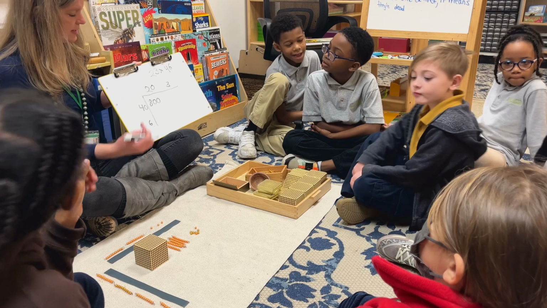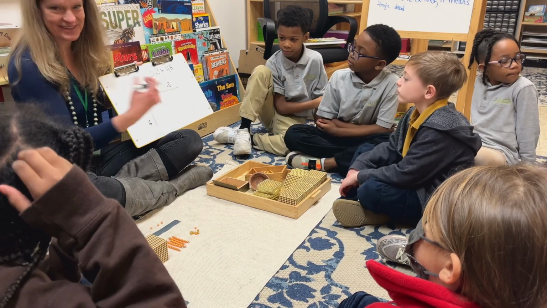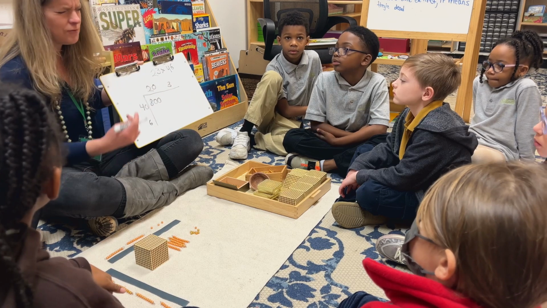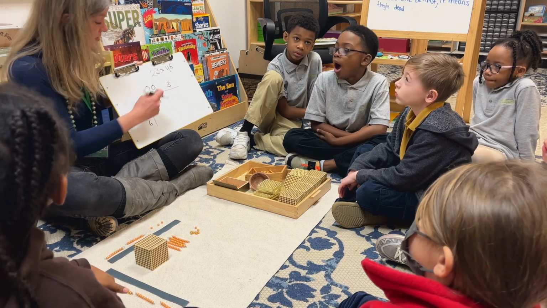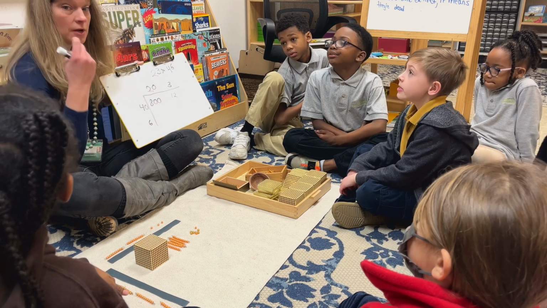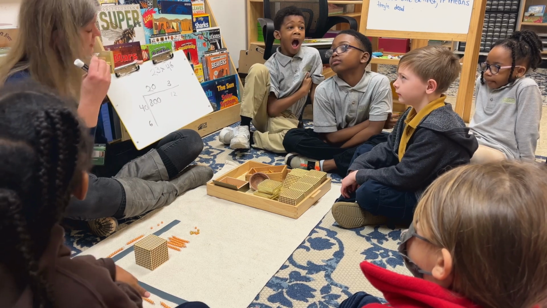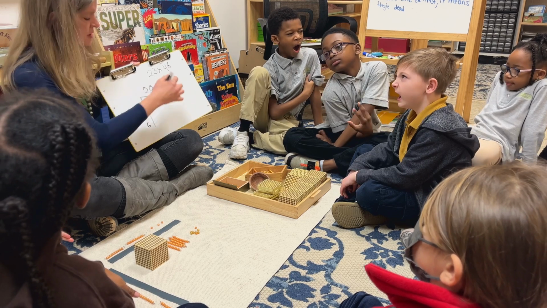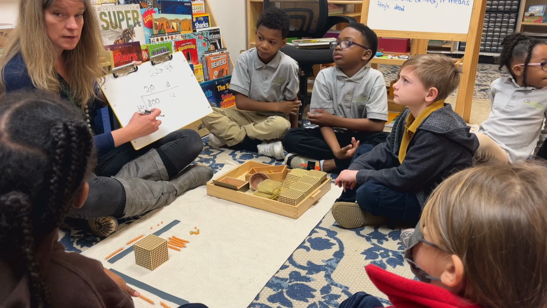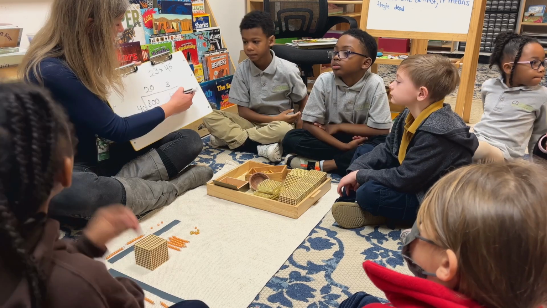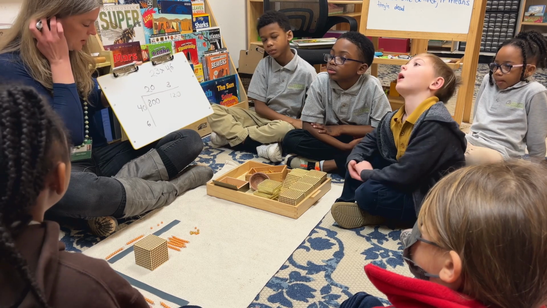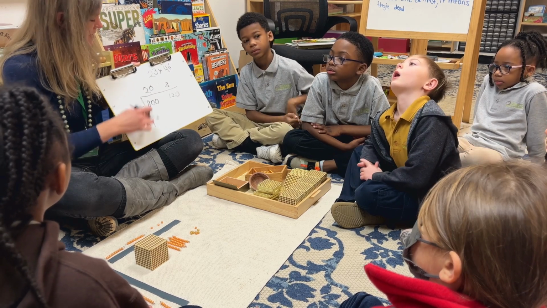So 20 times 40 is 800. Now I have 40 times 3. 4 times 3 is 12, but 40 times 3 wouldn't be 1200. We only have one multiple of 10 here, so I'm going to put this 0 here as a multiple of 10. 120. Okay, now I have 6 times 20.